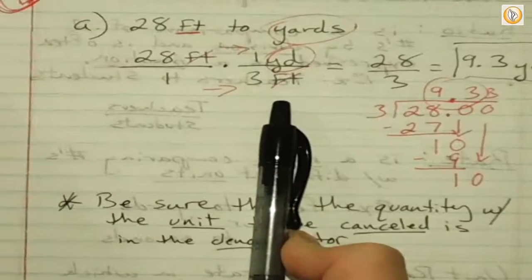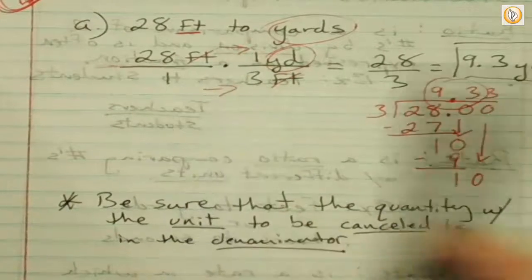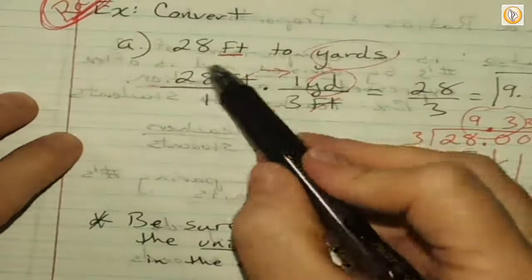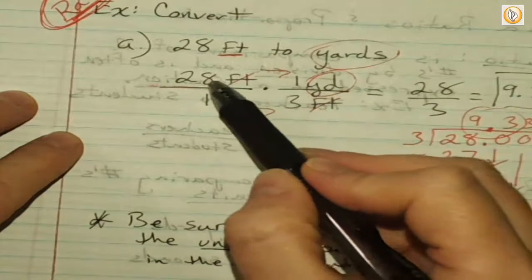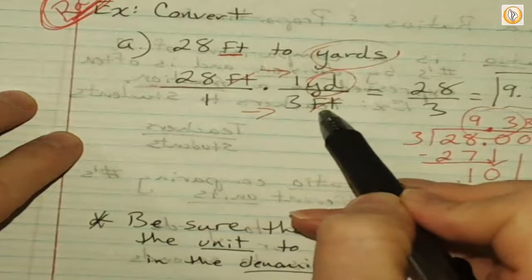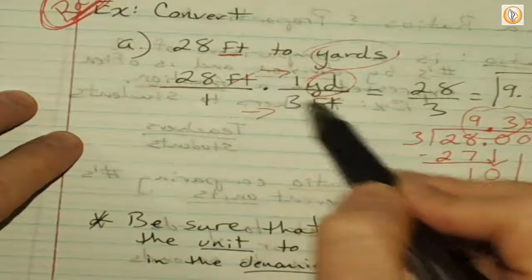How's that not making sense? You're going catty corner. You gotta cancel it. So the one you want canceled needs to be down here, because to be able to cancel, they have to be diagonal from each other.